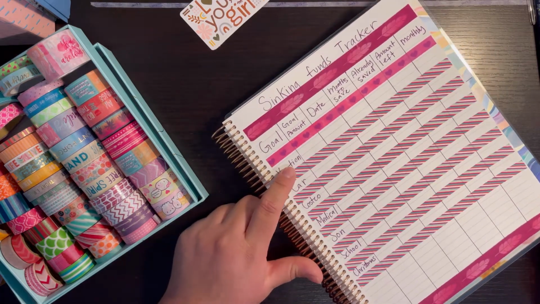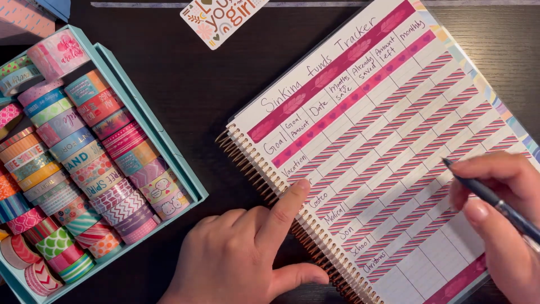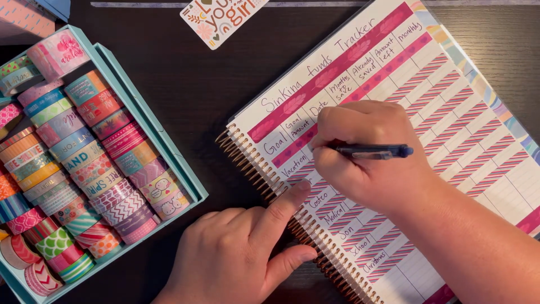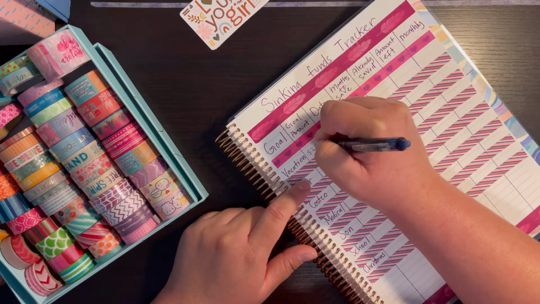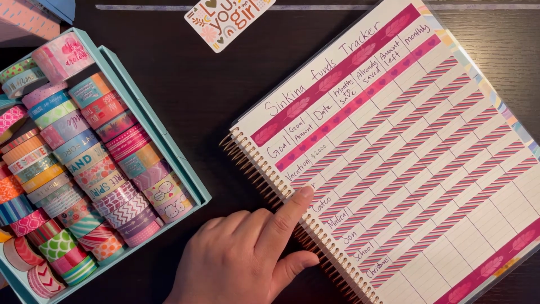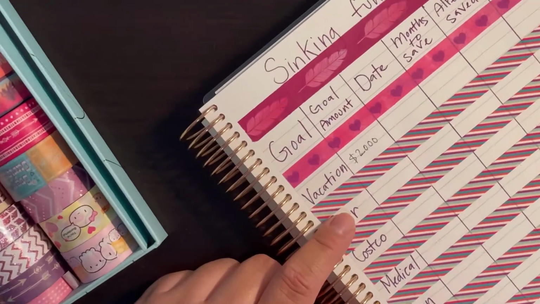So the way I'm going to do it is, for vacation, I want to have 2,000. I hope you guys can see. If not, let me zoom you in a little bit.